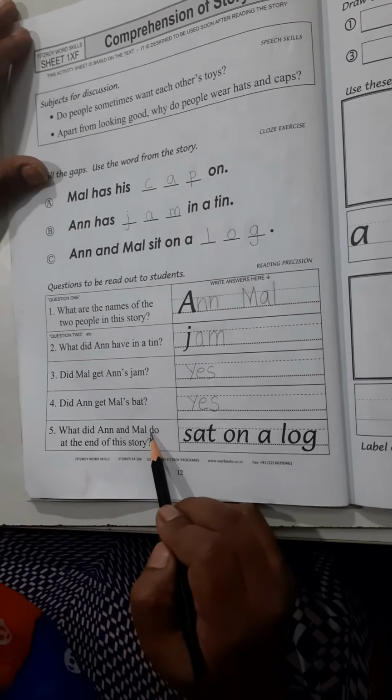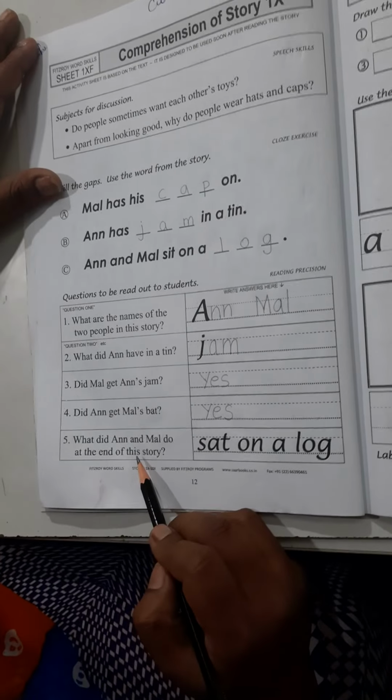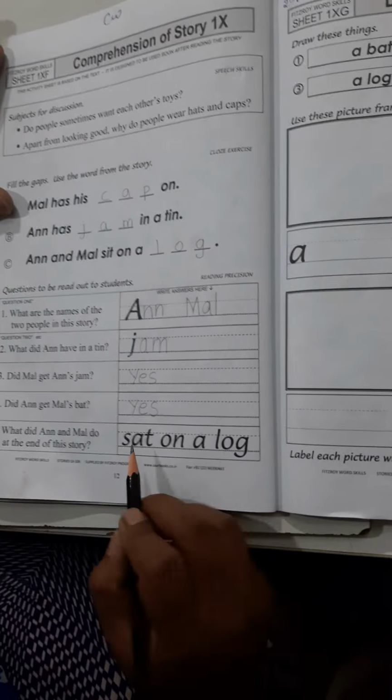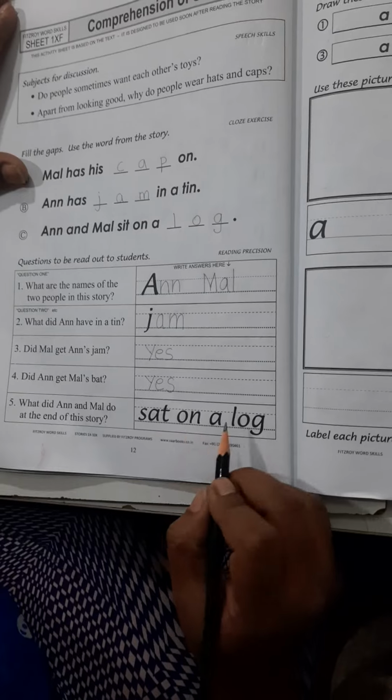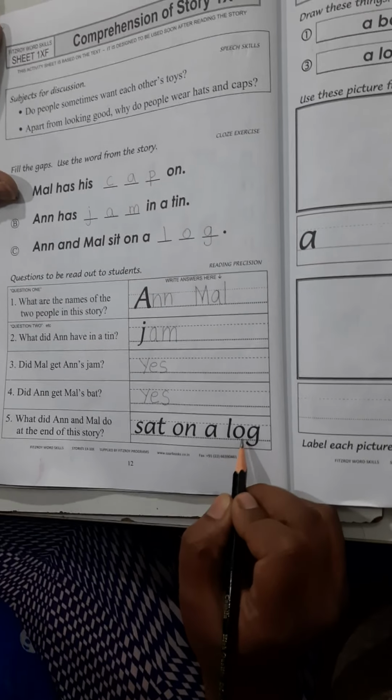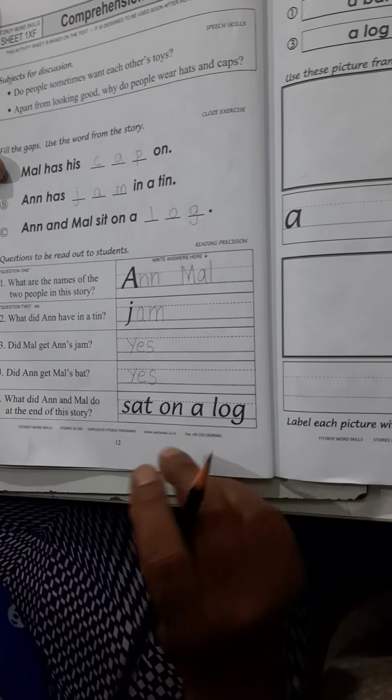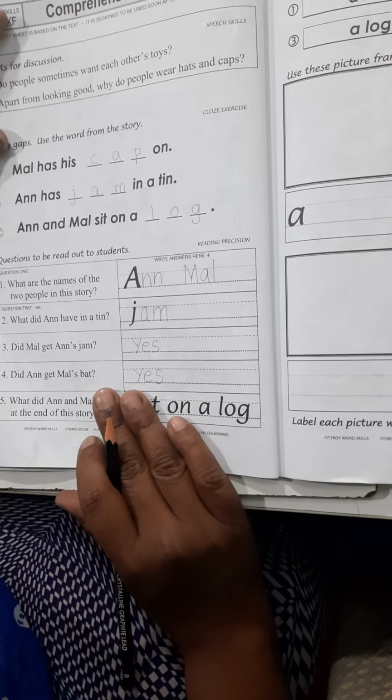Now for this question, the answer is already given here. So we'll read the question. What did Ant and Mal do at the end of the story? If you remember, at the end of the story, they sat on a log. So how do you read this? Sat on a log. So this part is your classwork practice.